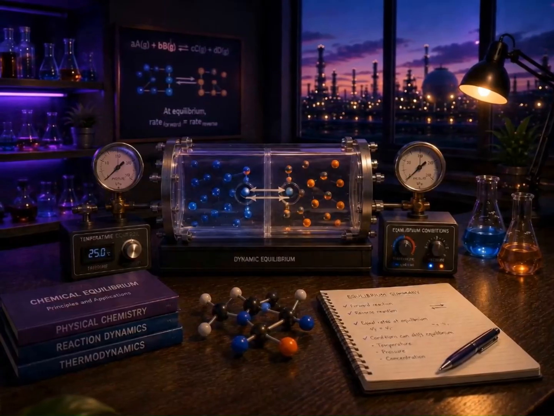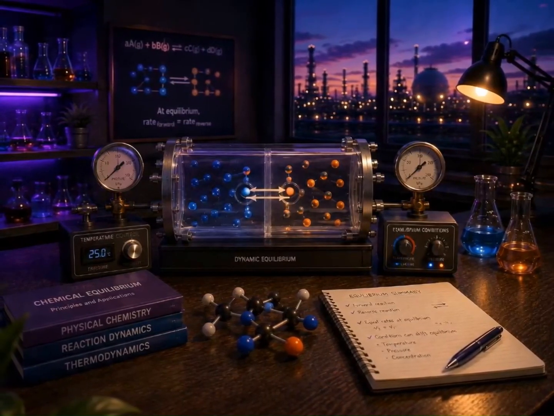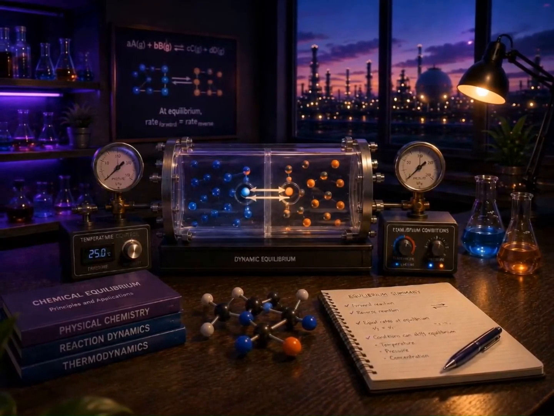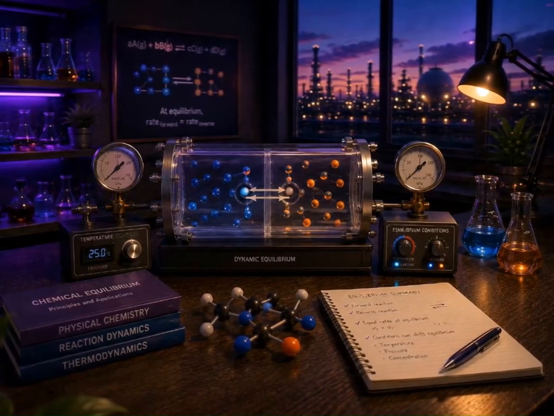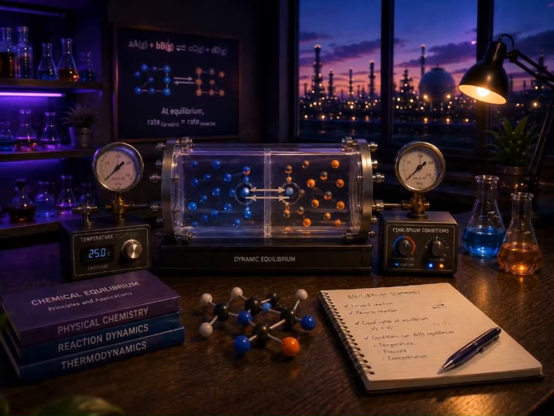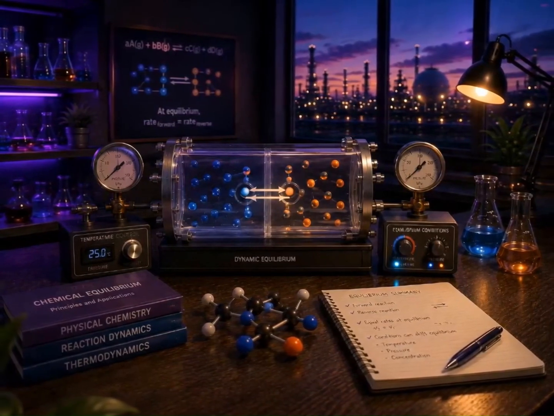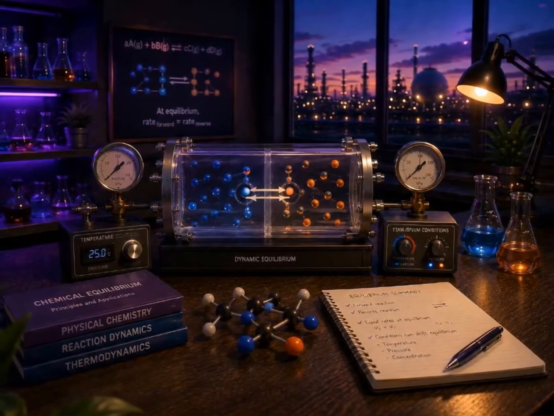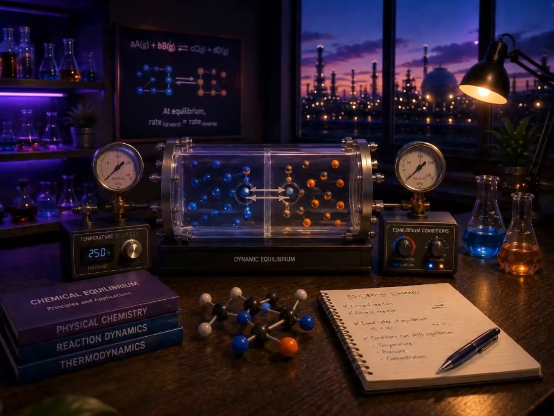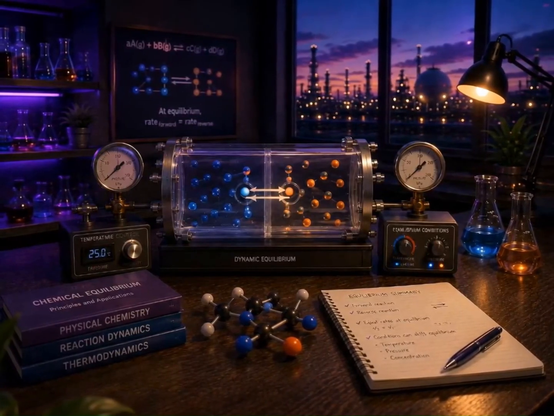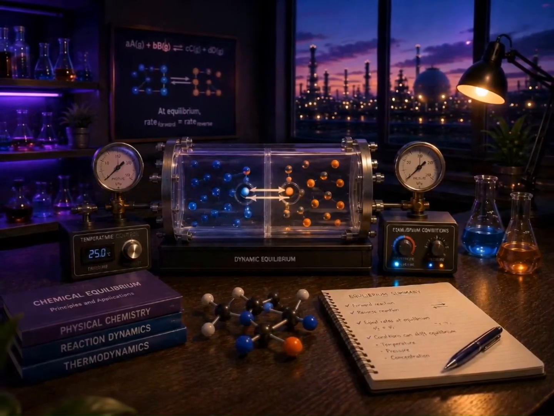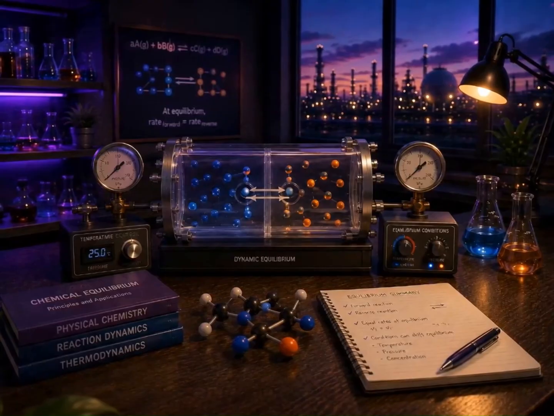A graph of reactant concentration against time usually falls. It may fall quickly at first, then more slowly as reactants are used up. Again, the gradient shows rate. The steeper the fall, the faster the reactant is being consumed. In a VCE chemistry question, you may be asked to compare two curves. One curve may represent a higher temperature, one may represent a higher concentration, one may represent a powdered solid rather than lumps. The faster reaction will usually have a steeper initial gradient.